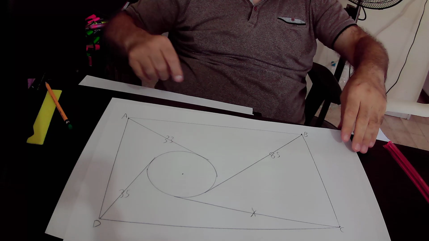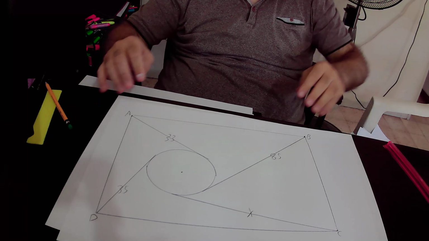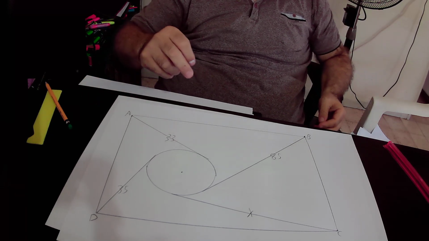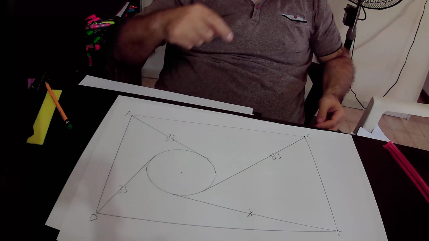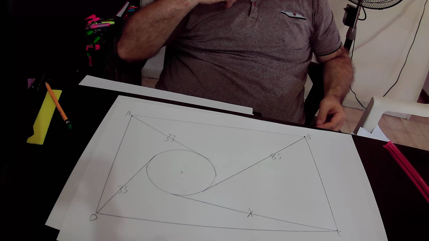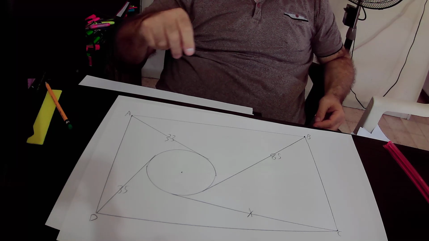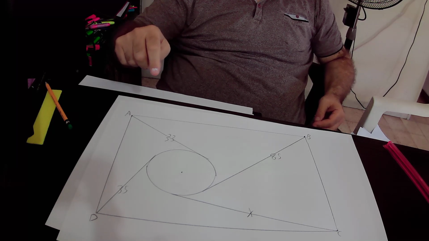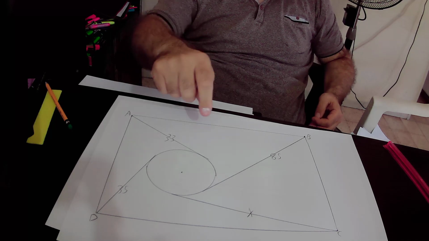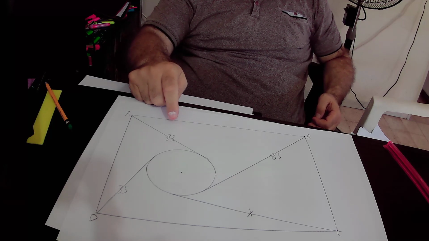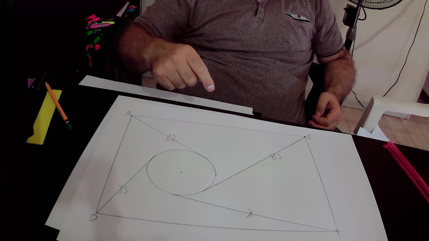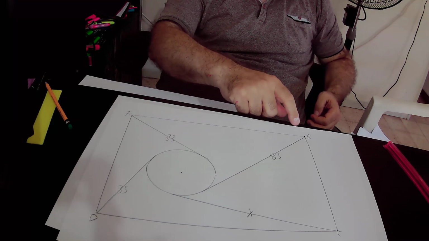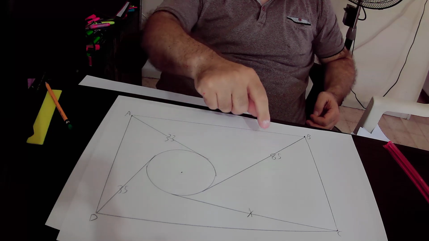In the drawing, we have rectangle ABCD. Inside rectangle ABCD, we have a circle. We know that the length of the tangent from point A to the circle is equal to 33. The length of the tangent from point B to the circle is 85.